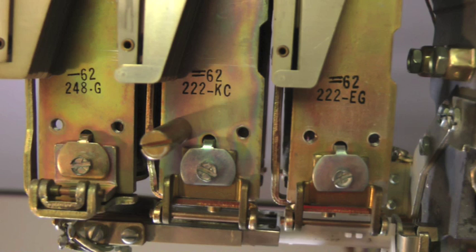Some of the apparatus is date stamped, as can be seen here on three of the relays. The 62 indicates year 1962. The horizontal bars preceding the 62 indicate the quarter of the year: 1 bar for first quarter, 2 bars for second quarter. The number letter combinations below the dates are the manufacturer's codes for the relay types.